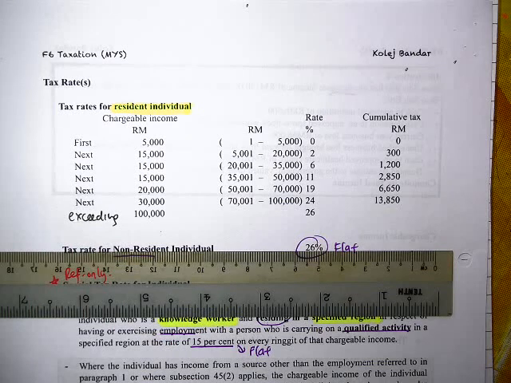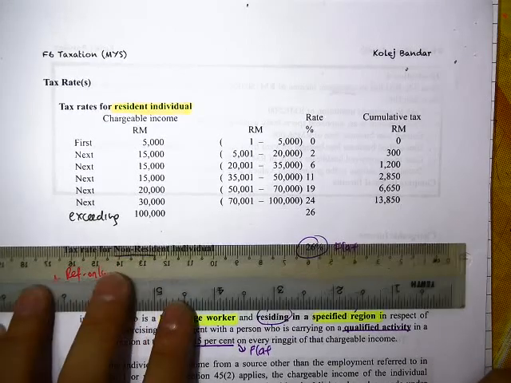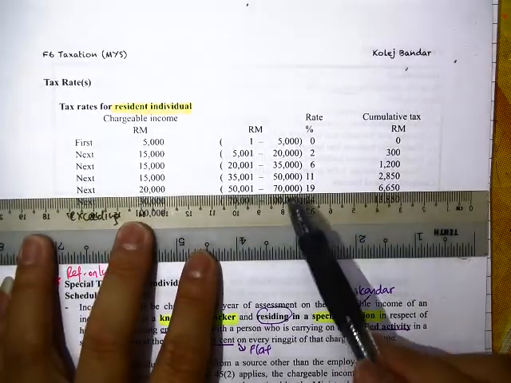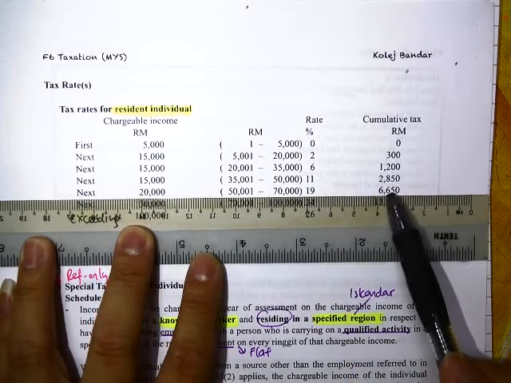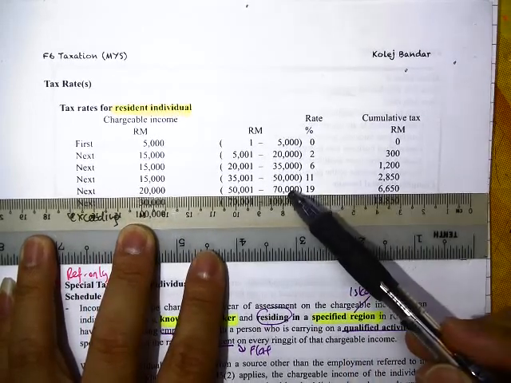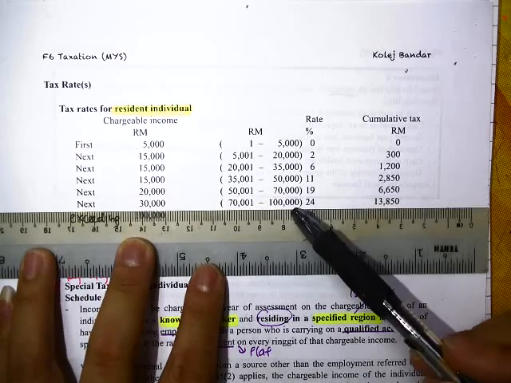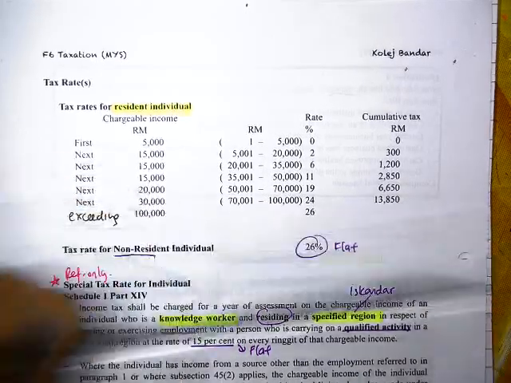So if you follow the tax rate, the amount is 80,000. What do you do? You look for the bracket, right? That is closest but lower than 80, which is 70. That means for 70,000, your tax is how much? 6,650. Then what happened to the rest? The rest is from the next level. You pay tax at 24%. So this is what happened to Kasim.